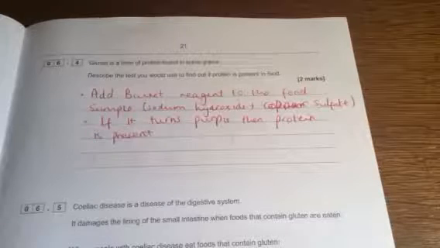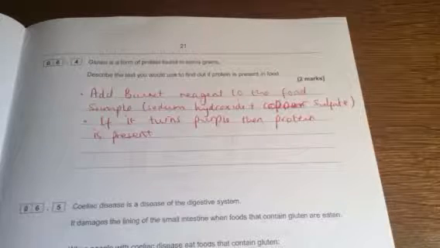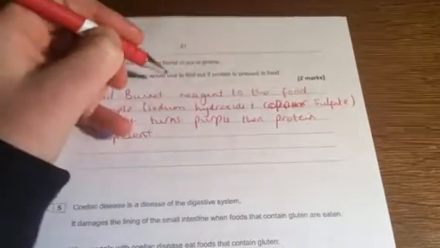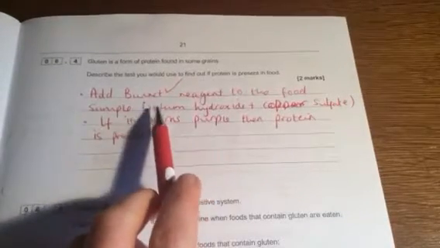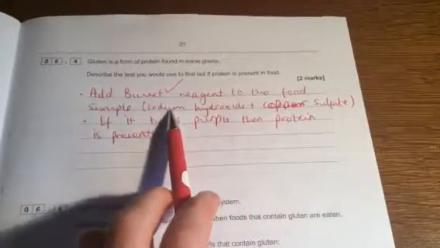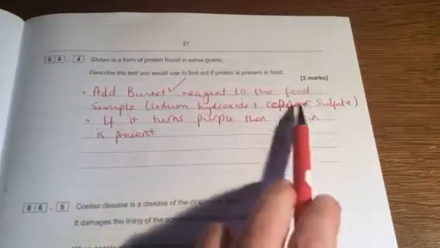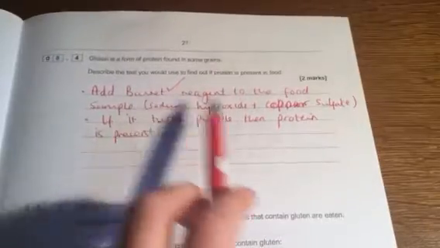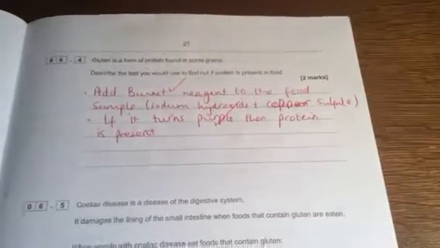6.4. Gluten is a form of protein found in some grains. Describe the test you would use to find out if protein is present in foods. So the protein test, you've got to add Biuret reagent to the food sample. Now, Biuret solution, you will have used this in class, is sodium hydroxide plus copper sulfate. Now, if you'd have said that instead of Biuret, then that's fine. It's just easier to learn that it's called Biuret reagent. If it turns purple, then protein is present.